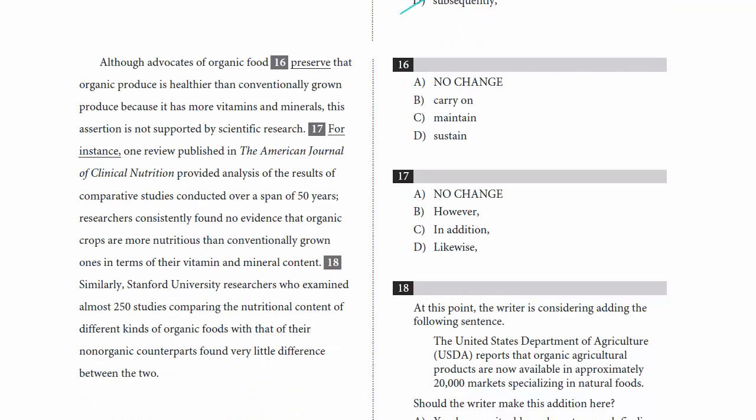16. Although advocates of organic food preserve that organic food produce is healthier than conventionally grown produce because it has more vitamins and minerals, this assertion is not supported by scientific research. So preserve, we look at the choices. This is a diction question. Do the organic food advocates preserve that their food is healthier?